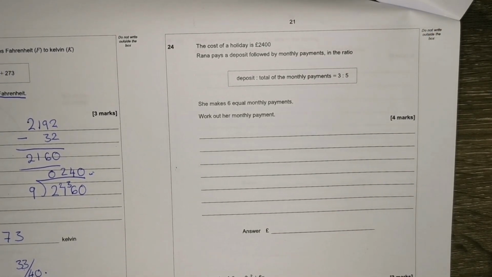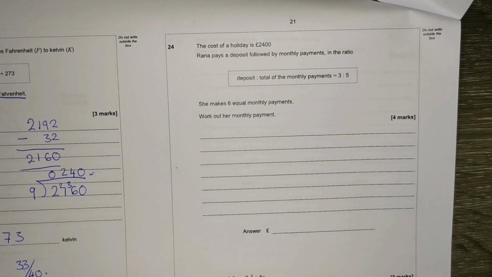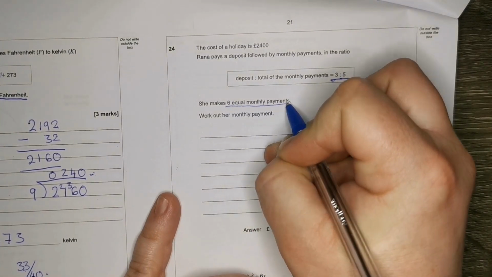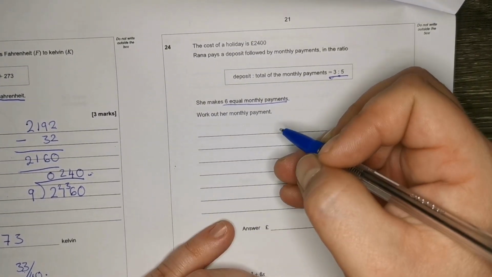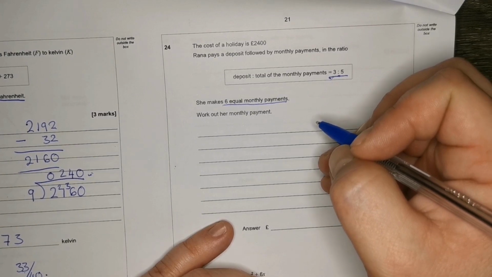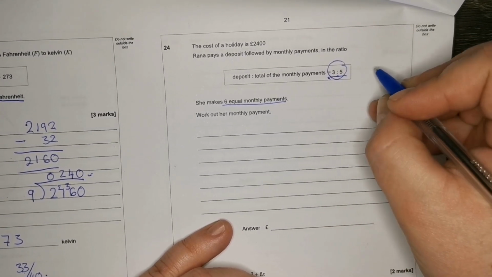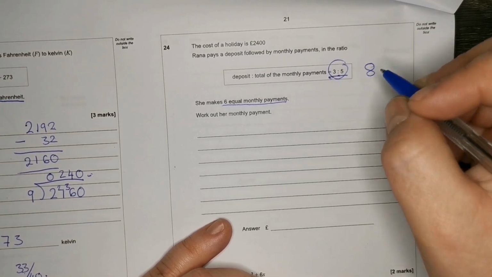The cost of a holiday is £2,400. Rana pays a deposit followed by monthly payments in the ratio of 3 to 5. She makes 6 equal monthly payments. Work out her total monthly payment. Okay, so how many parts have I got here together? So 5, 6, 7, 8 parts.